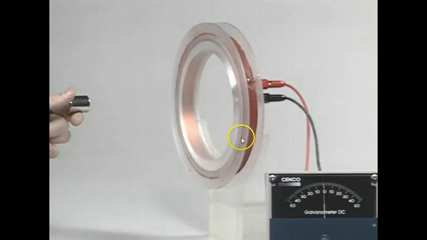So what we have is a coil wire hooked up to a galvanometer, which is a very sensitive ammeter, and then a very strong magnet. I'll be showing you this demonstration in class, but here's a video clip of it. So watch as this magnet is thrust into this loop and see what happens.